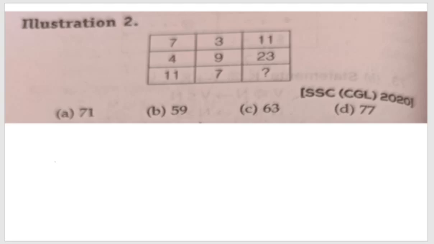Hello student, the question asked in SSC CGL 2025 and the same type of question asked in Infosys in a puzzle section. So we can see this block.